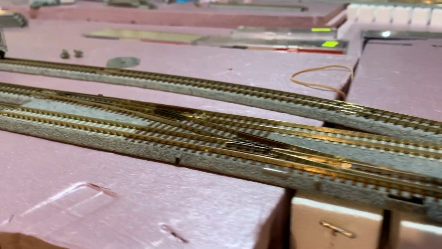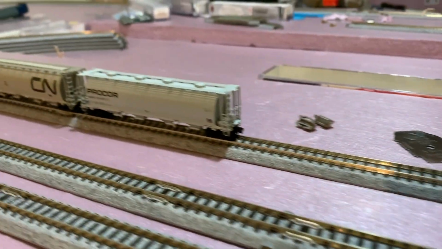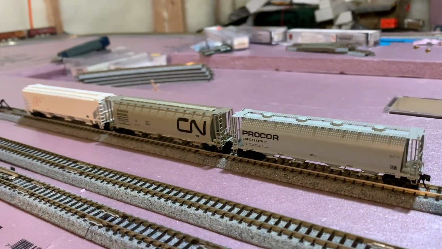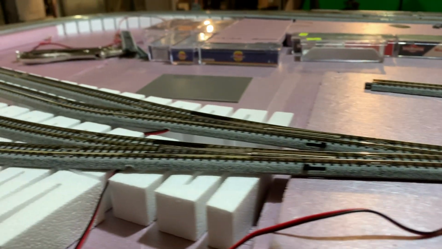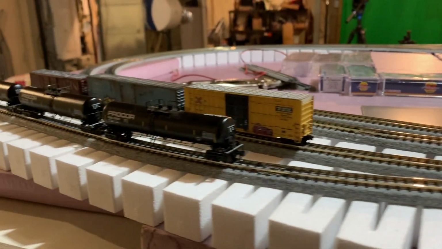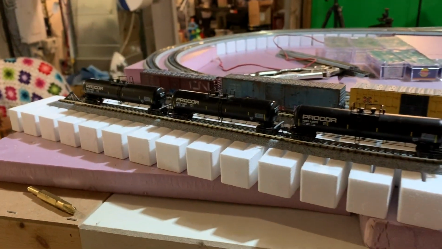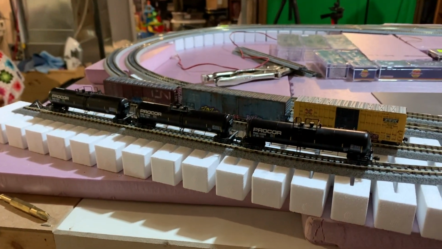On the transloading or team track, we have some covered hoppers that are now empty and need to be taken back to where they can be filled with a new load. The 2 spurs of the port track are housing some tanker cars and boxcars that have been recently loaded and are ready to be transported to their destination.